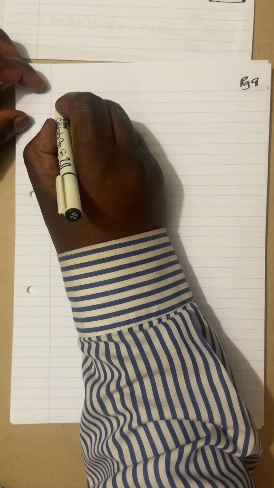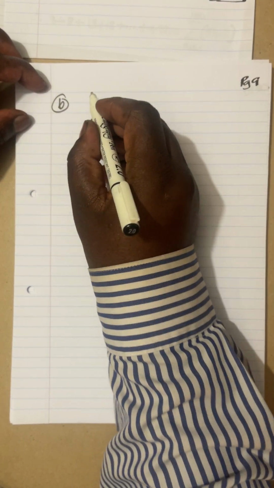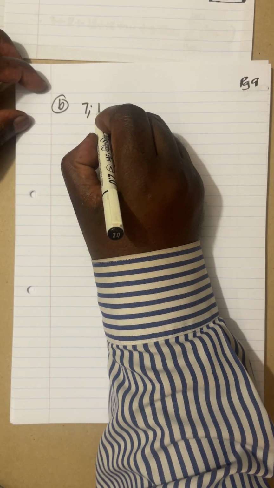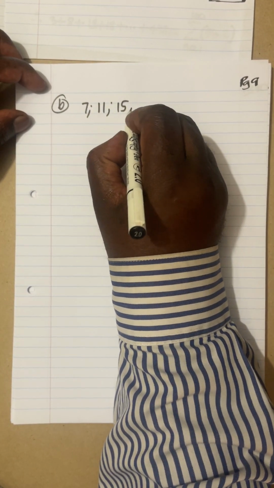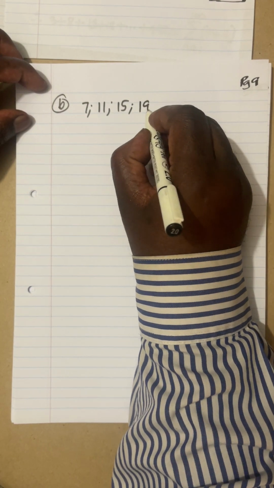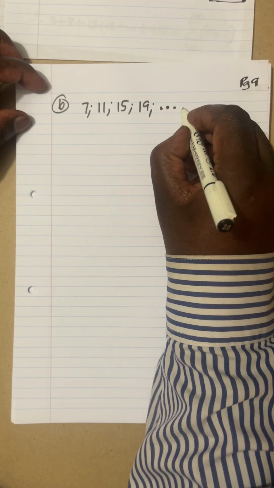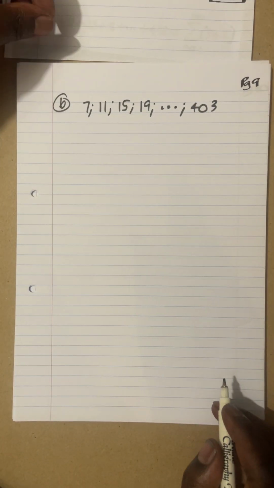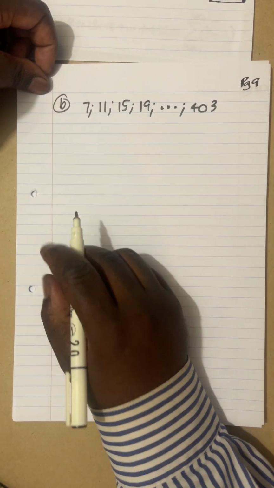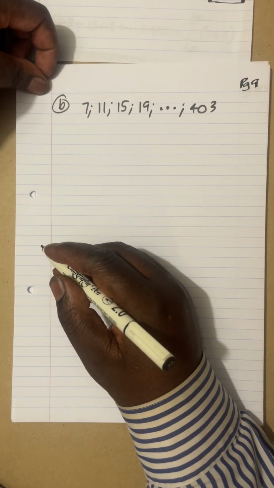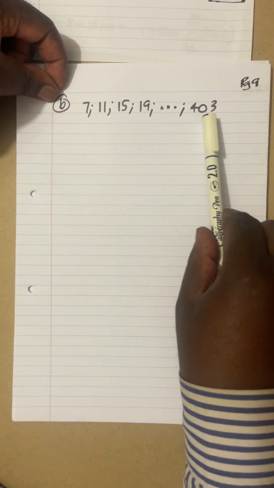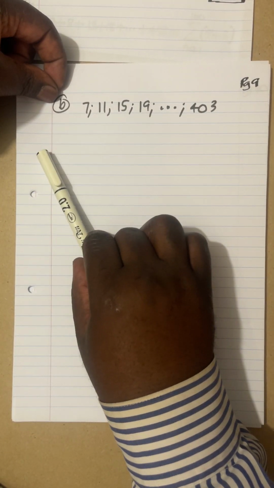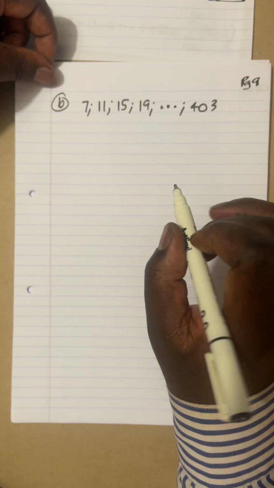For question 2B, we are saying 7, 11, 15, 19, all the way up to 403. Our first task is to work out the number of terms and find the sum of all the terms. Then we're going to produce a sequence of terms divisible by 7, find the sum of those terms, and then we subtract the two.